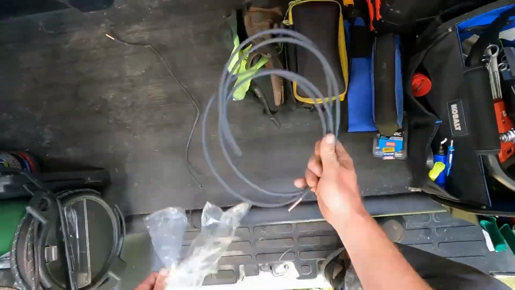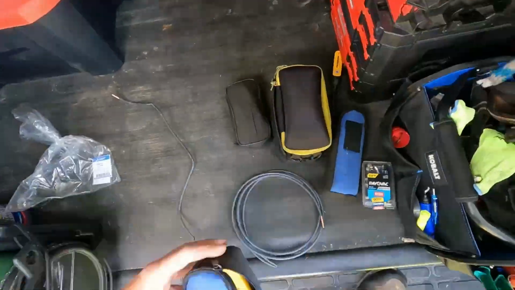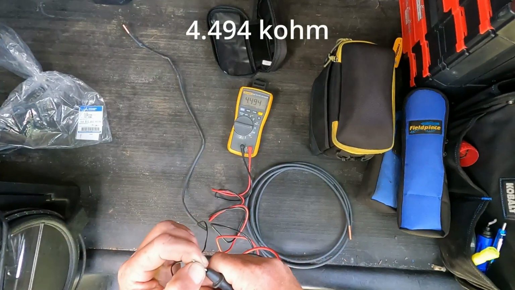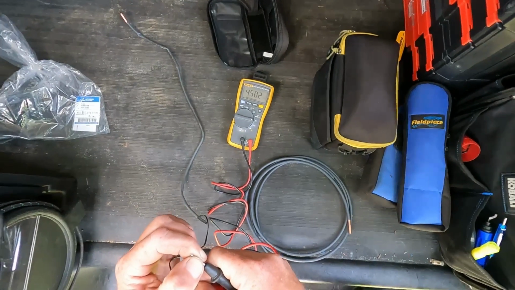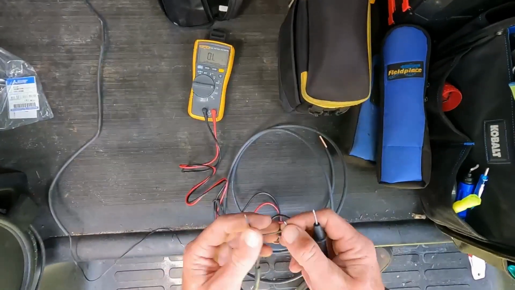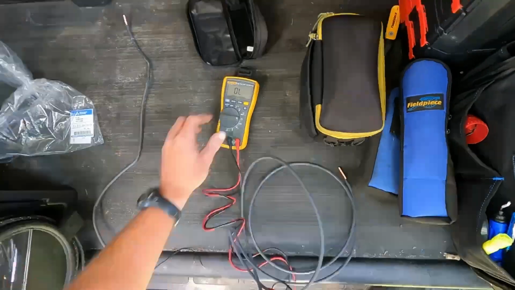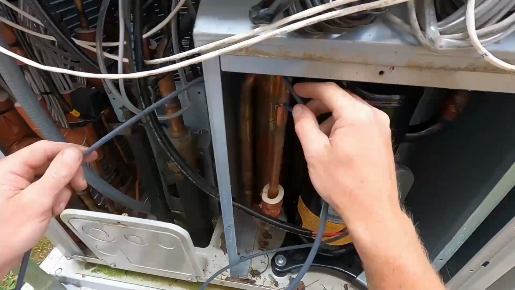You can't just slap a standard 10 kiloohm thermistor in these units, although I imagine in a pinch you could possibly wire in a 40 kiloohm resistor to make the printed circuit board think the discharge line was around 150 degrees. I haven't tried this, and it's also possible that the unit would never start seeing a running discharge temp before the compressor ever began to spin.